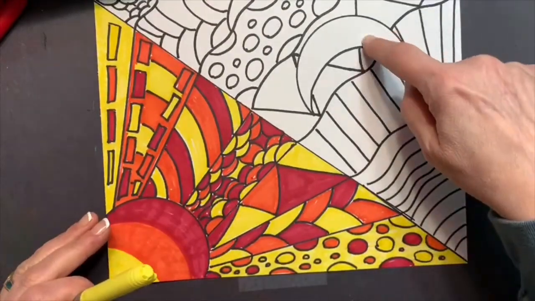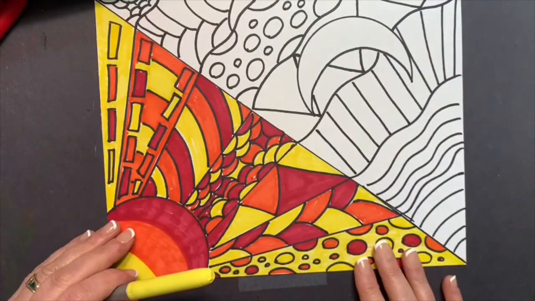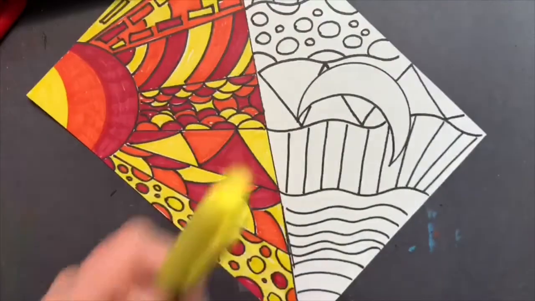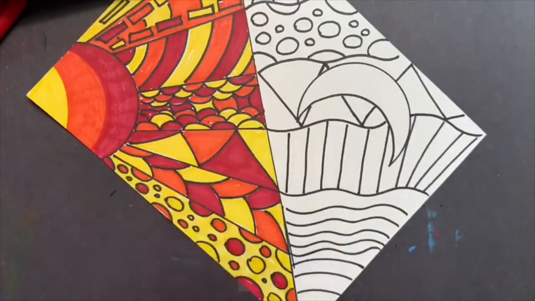Now let's work on our night side. And the first thing I think I'm going to do is color in my moon yellow. So I've got that out of the way.